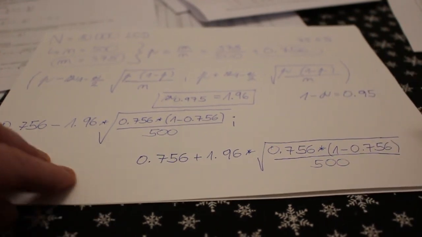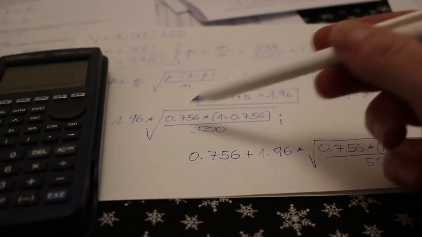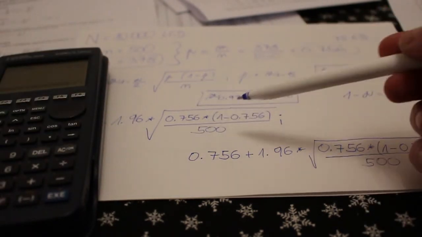Okay, so I will start here below the square root.